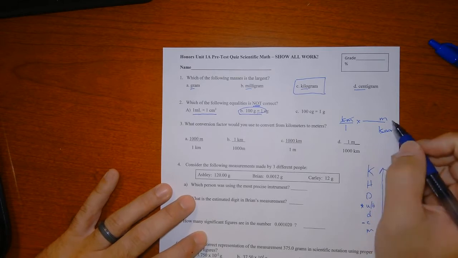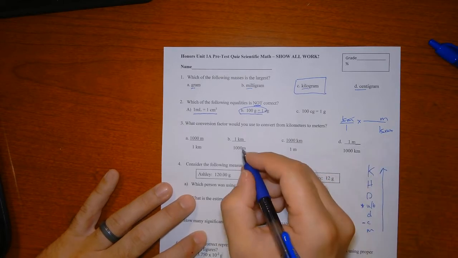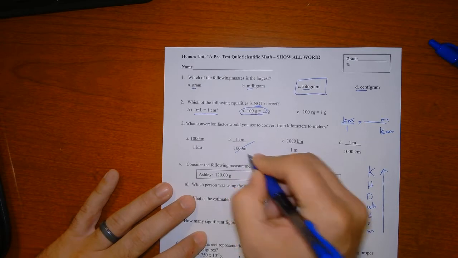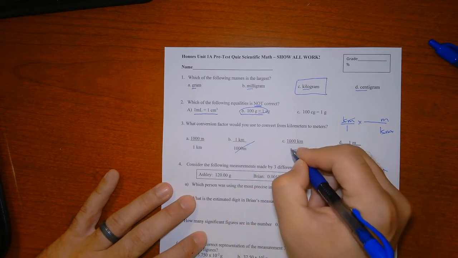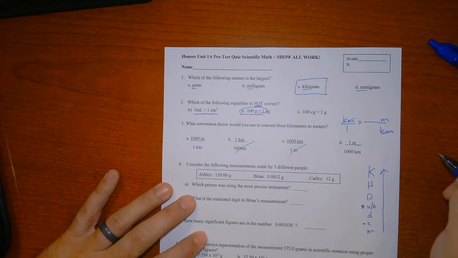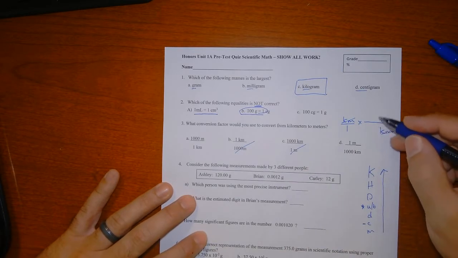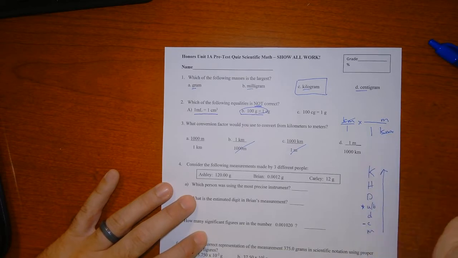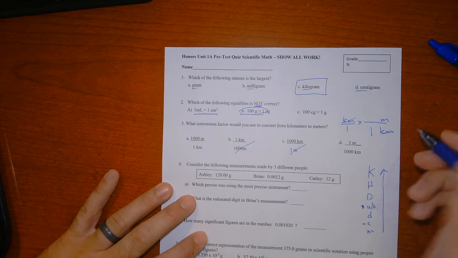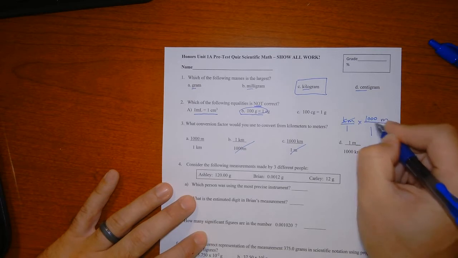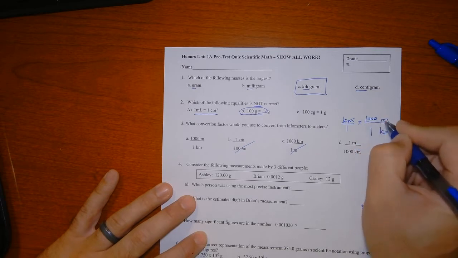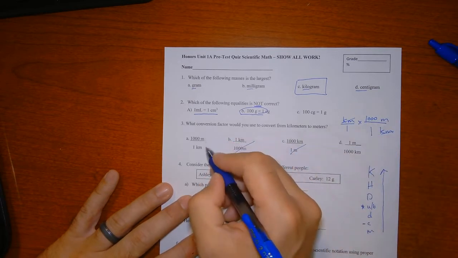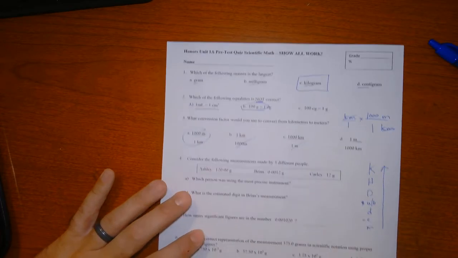All right, so that should take care of it. B is not correct because we have meters on the bottom, and C is not correct because we have meters on the bottom. Then I need to use my King Henry deal to figure out how many kilometers are in a meter, or vice versa. I know that kilometers is the largest, so I'm going to put the 1 there. Kilometers to my base meters is 1, 2, 3, so that means there are 3 zeros: 1,000 meters in 1 kilometer. A is my answer.